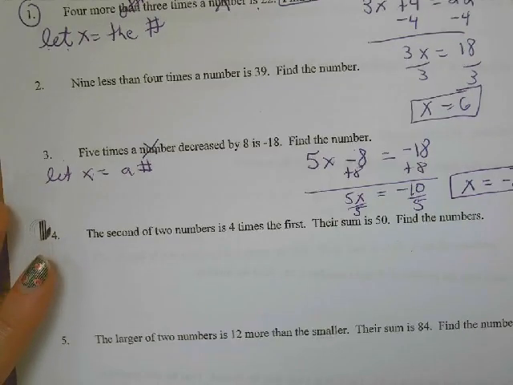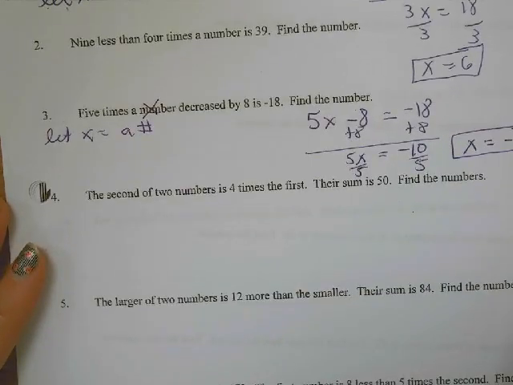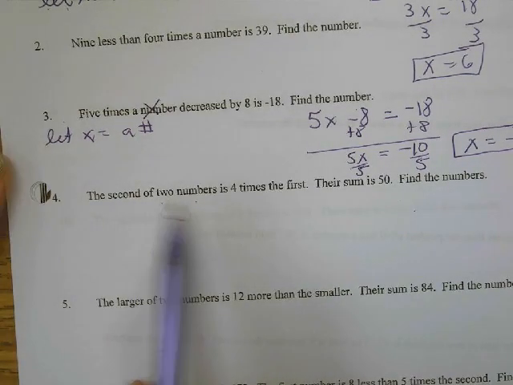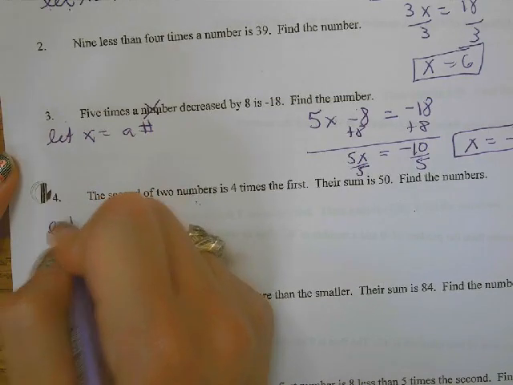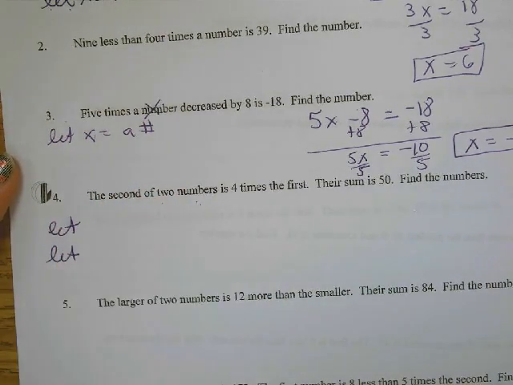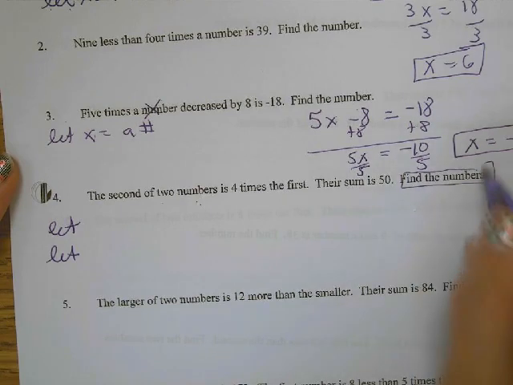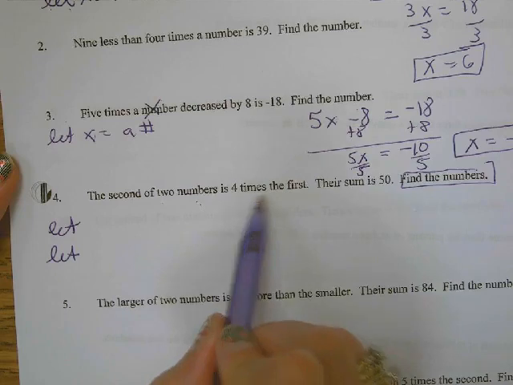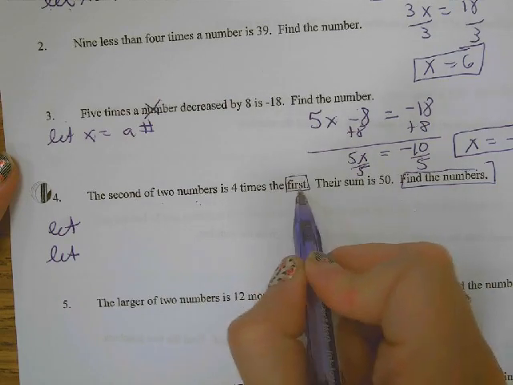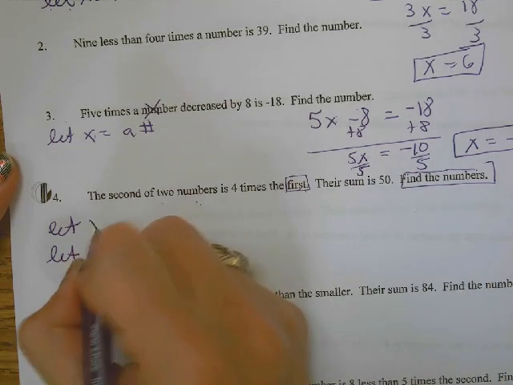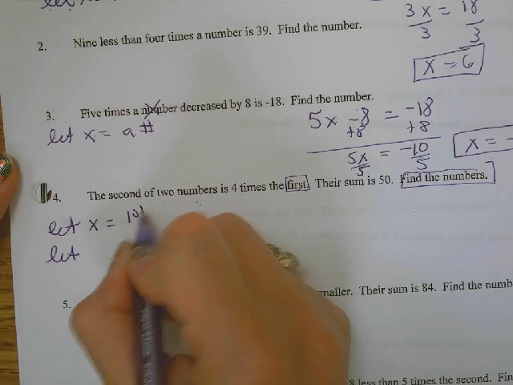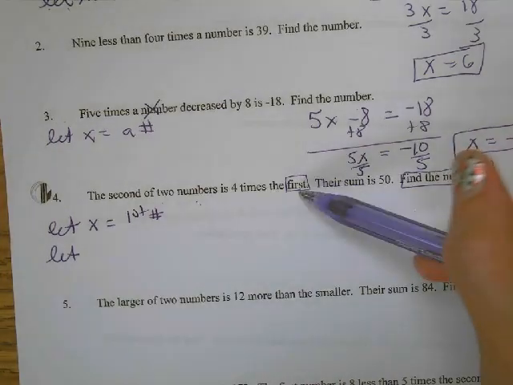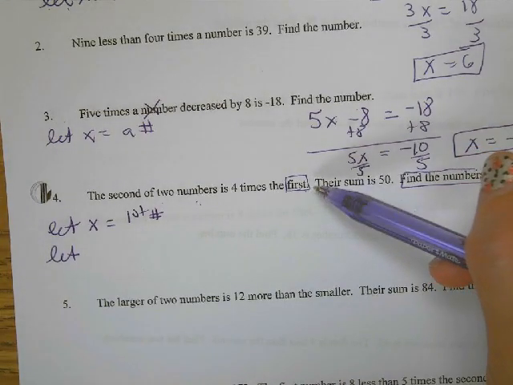Okay, now I'm getting into 2 let statements. Okay, so number 4, the second of 2 numbers. So I know I'm looking for 2 numbers, so I know I'm going to need 2 let statements. It also tells me to find the numbers. Okay, let's reread. The second of 2 numbers is 4 times the first. So everything's based off of the first. So I'm going to write let x equal the first number. You can also use a little shortcut, and whatever's listed last is 90% of the time your x.